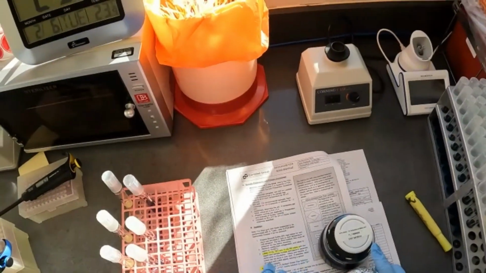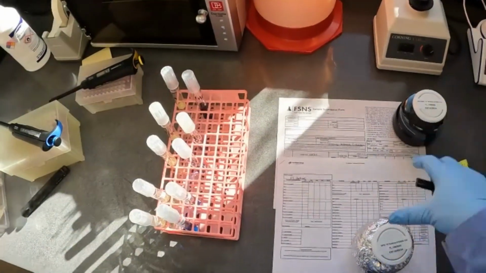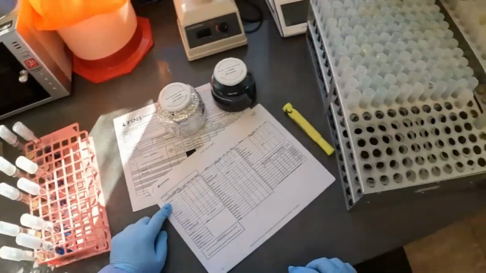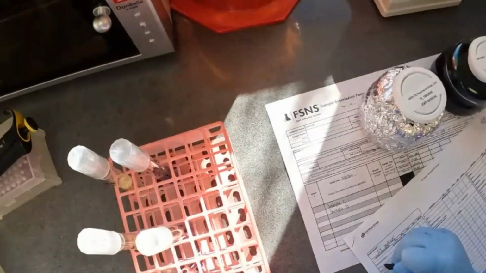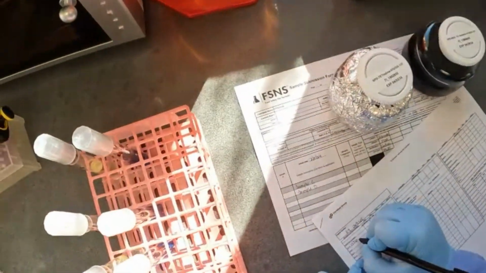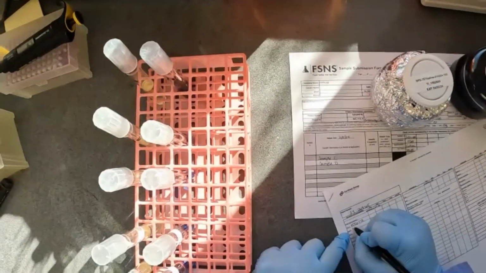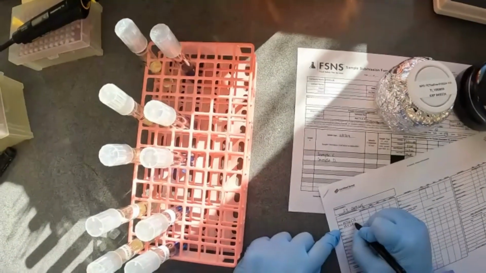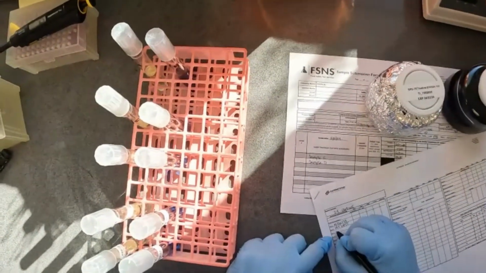Now, before we add these, we want to go ahead and write down our TI numbers. So I'm just going to set my SOP over here to the side. And let's fill in all of our QC information. So our TET number is over here, 1556178. Let's put our iodine number, which is right here. And our BGD number.